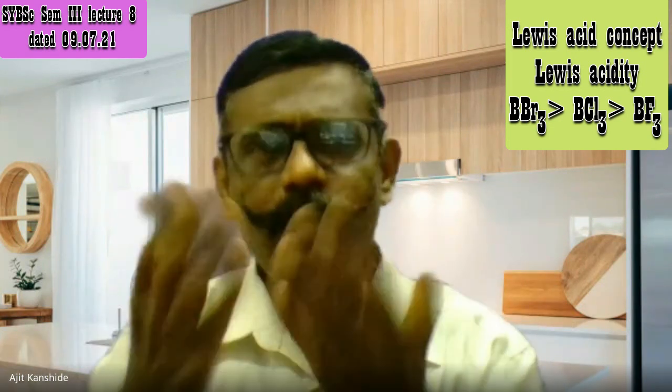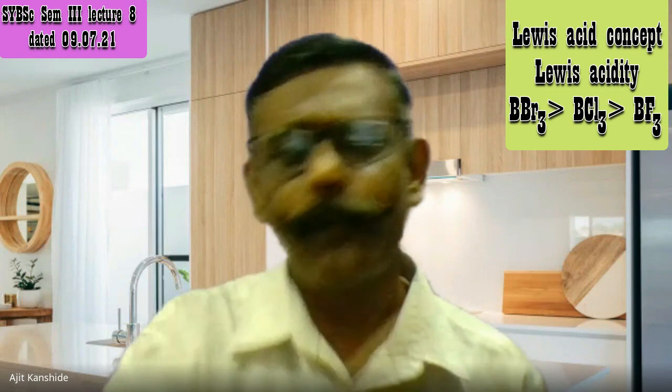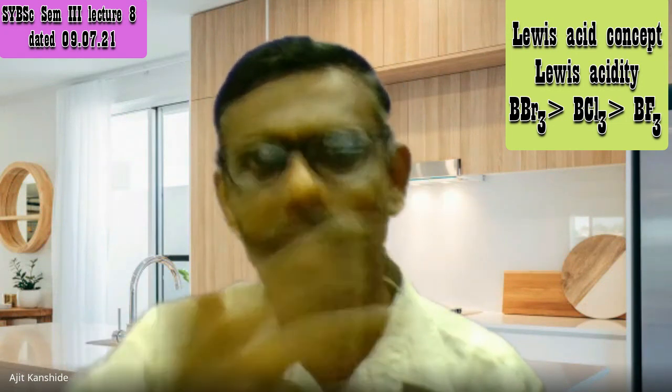See here. It is a basic inductive effect, which deals with electronegativity. The more electronegative the element, the more the bonded pair will be towards that element. And you only have answered that fluorine is more electronegative. If fluorine is more electronegative, then fluorine should attract the bonded pair more towards itself compared to chlorine. That is electronegativity.